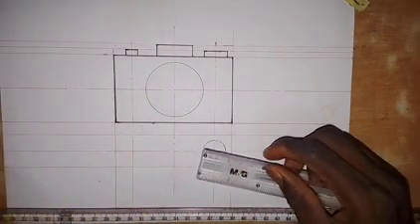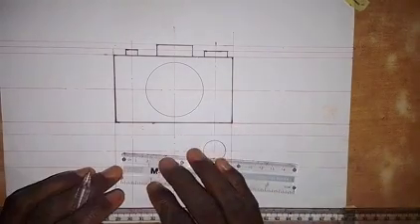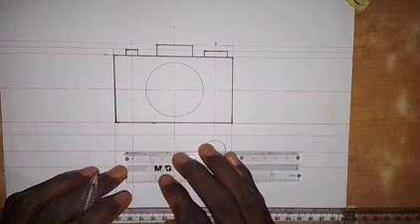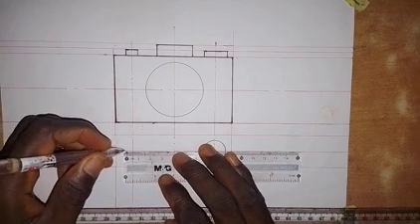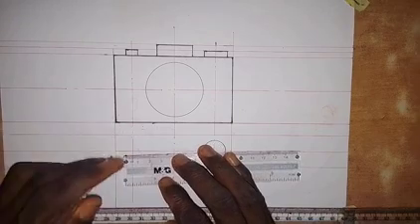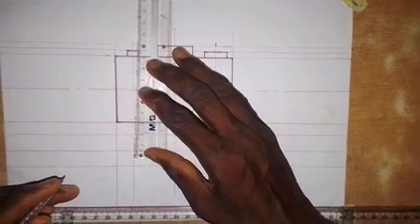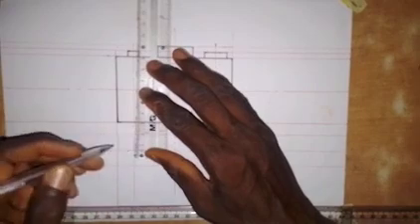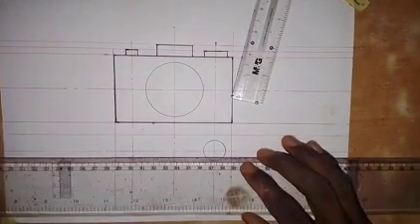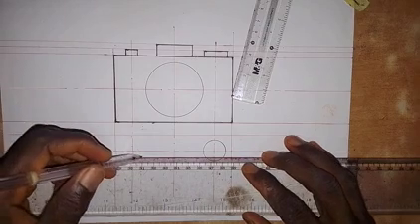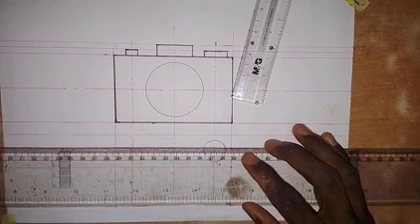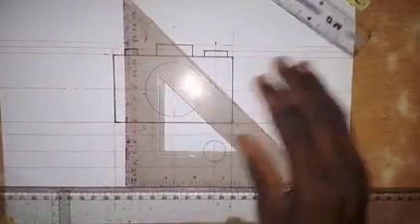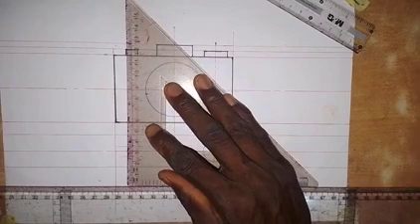And for the square, we take 5 millimeters to the left side. So 5 millimeters here, and 5 millimeters here. So coming up here, we take 5 millimeters down, and 5 millimeters up. Okay, so we are going to draw a horizontal line. Here we draw a vertical line.